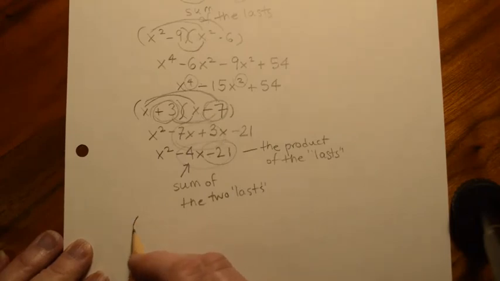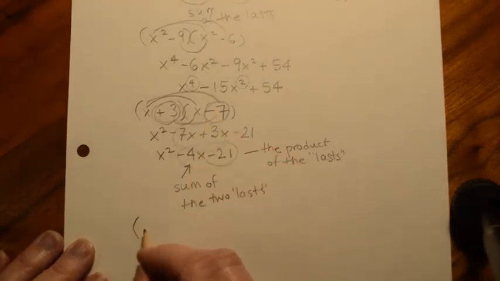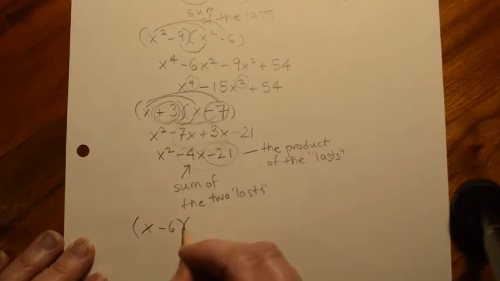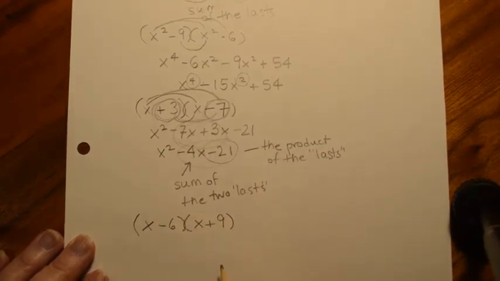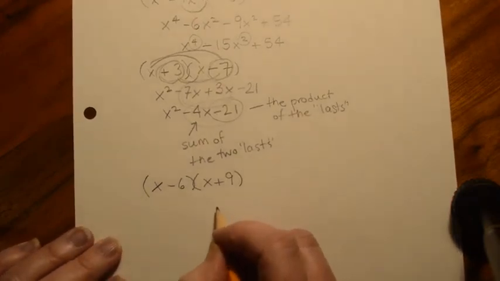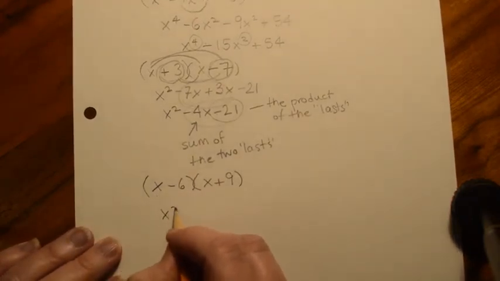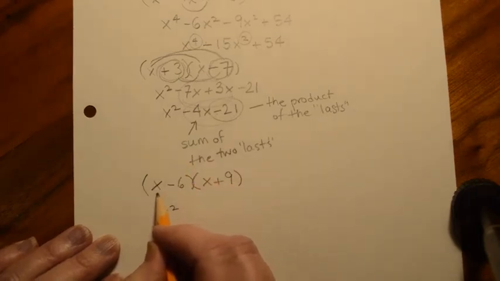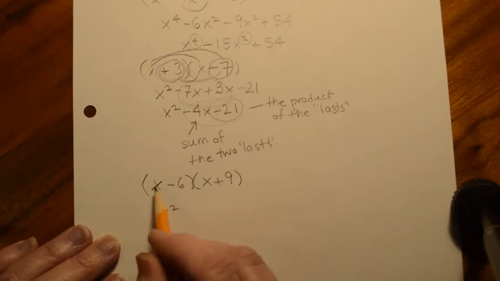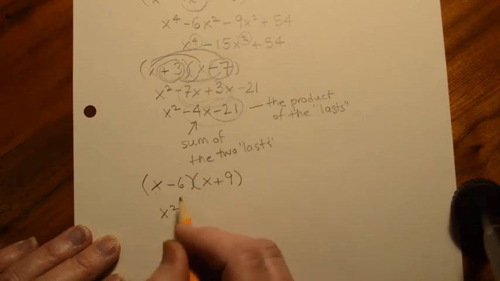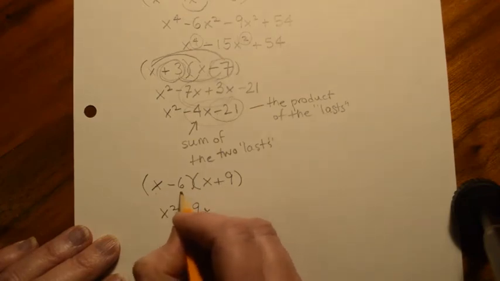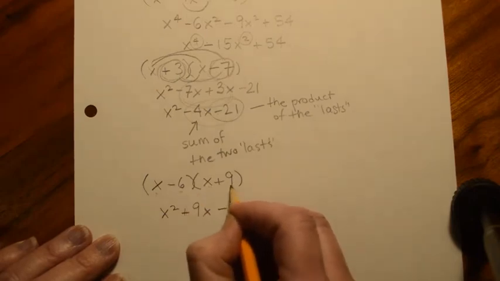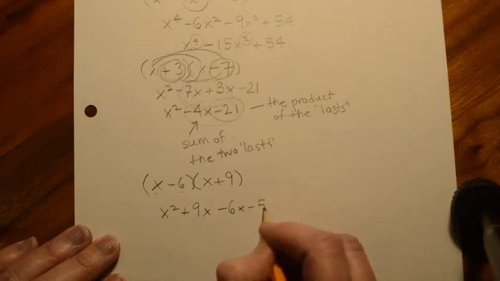All right, let's try another one, except let's make the negative the smaller one. So let's say we've got x minus 6, x plus 9. Right, x times x is x squared. I'm not going to draw the arrows. You can still continue to do that, but it gets to a point where you can just remember which ones you've done. So x times positive 9 is positive 9x. Negative 6 times x is negative 6x. And negative 6 times positive 9 is negative 54.